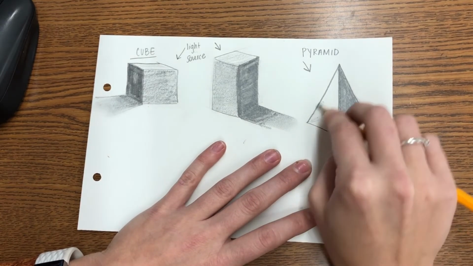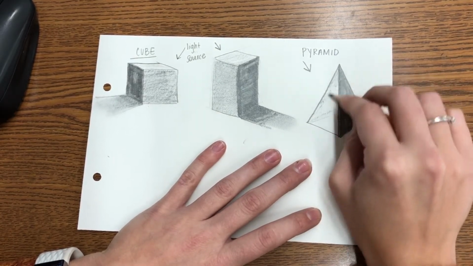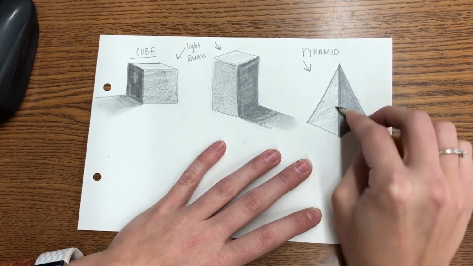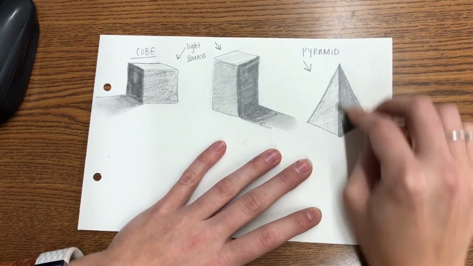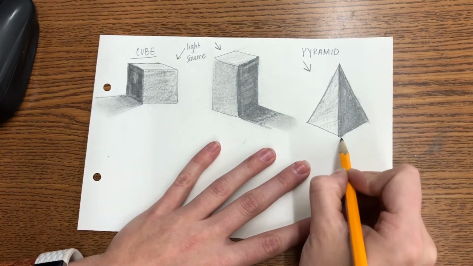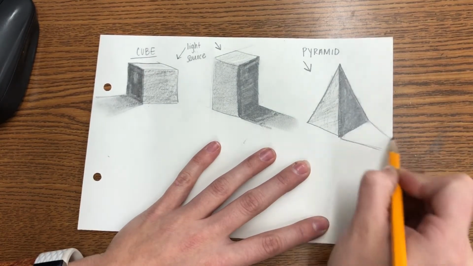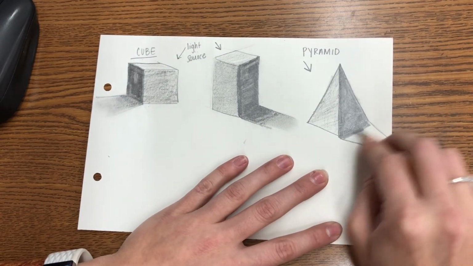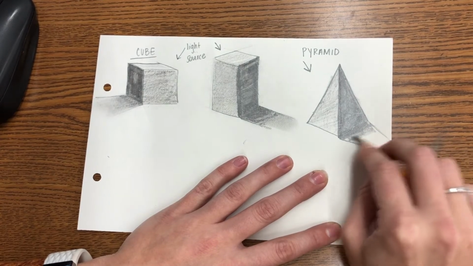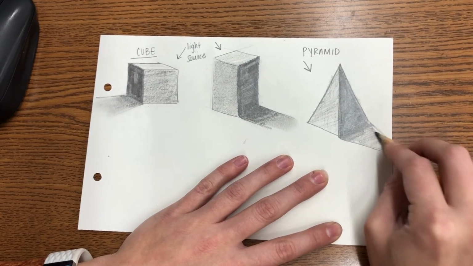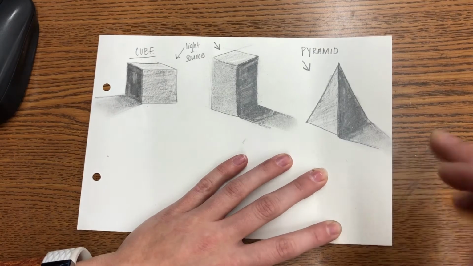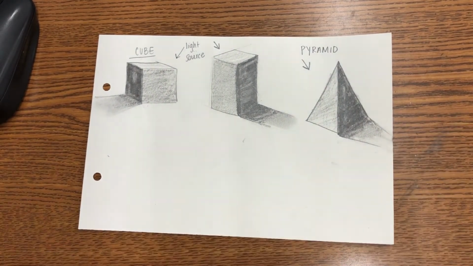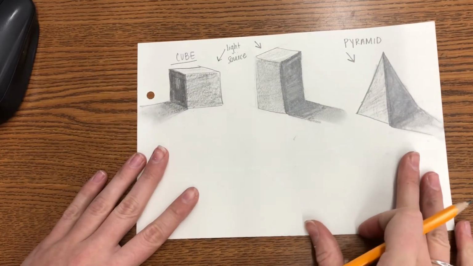This gray. Okay, then the shadow would be more of a triangular because this gets skinny at top, so the shadow will also get skinny. Okay, so the first three.